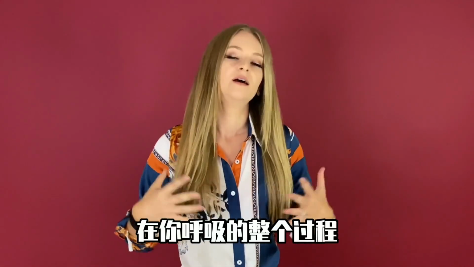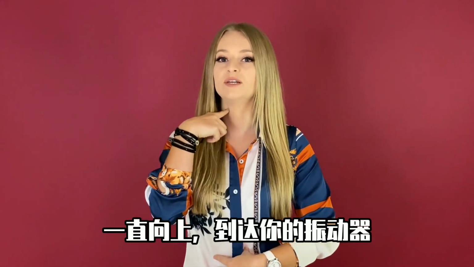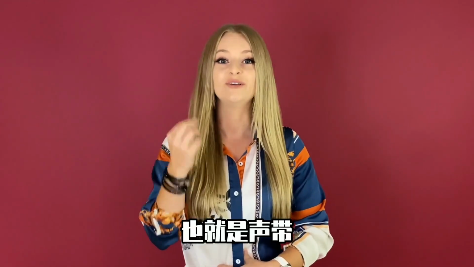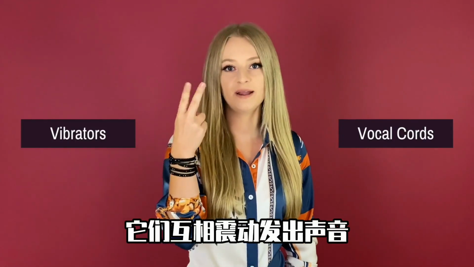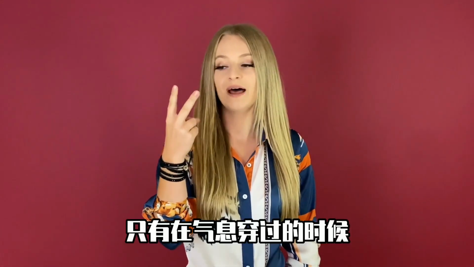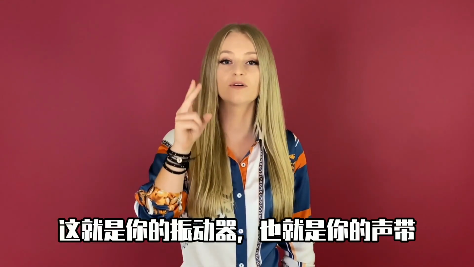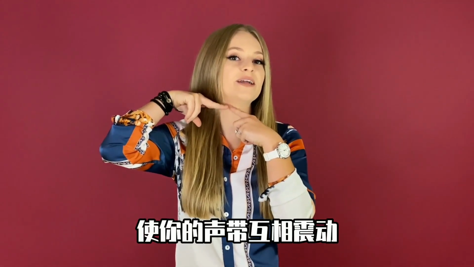You breathe in, and then you exhale, and your air travels from your lungs all the way up until it reaches your vibrators. Your vibrators are obviously your vocal cords, right? Your vocal cords are shaped like a V and they vibrate against each other to make sound. Now they need that air to come through the vocal cords to vibrate against each other, okay? So that's your vibrators, your vocal cords. So the air travels up from your lungs, through your vocal cords, which makes them vibrate against each other.